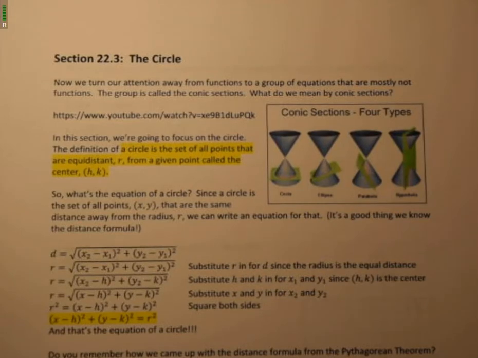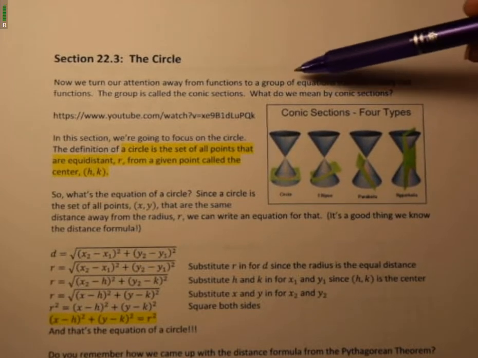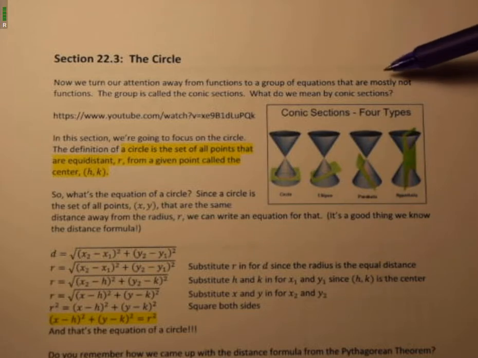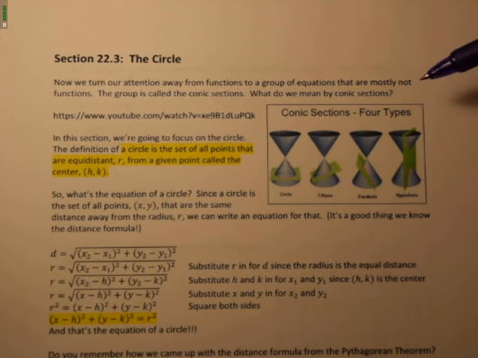Hi everyone, welcome to section 22.3 where we're going to talk about circles. Yay! Now we turn our attention away from functions to a group of equations that are mostly not functions. The group is called conic sections. What do we mean by conic sections?